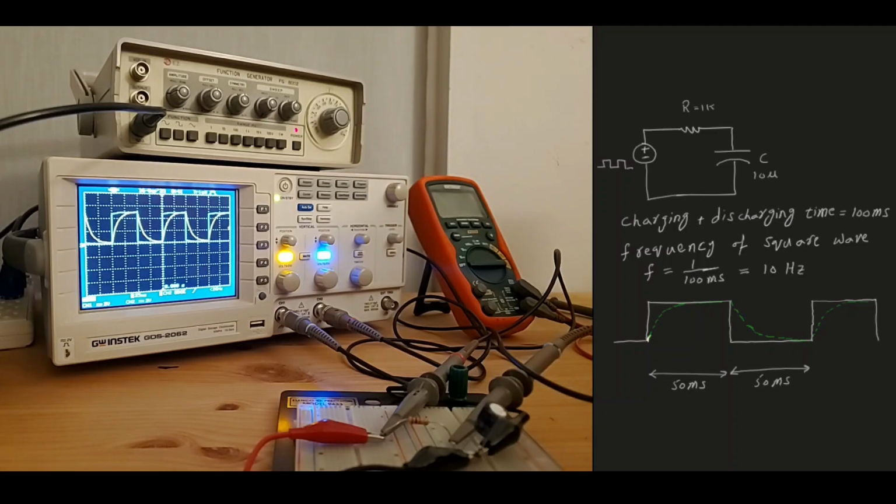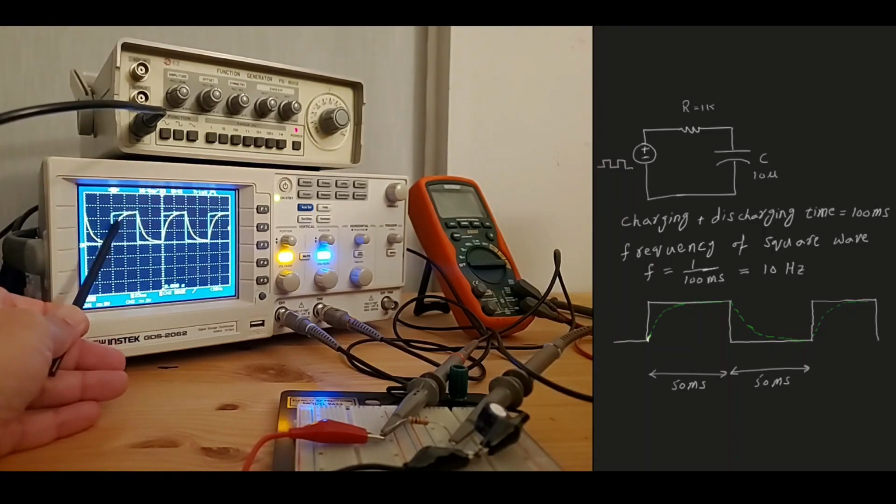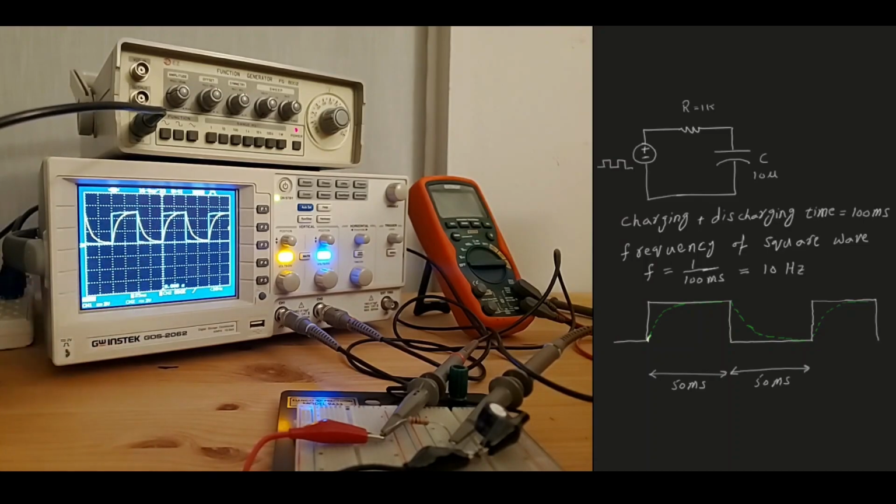And you can see that it takes about 50 milliseconds or maybe slightly less than that to completely charge the capacitor. And then it takes the same time to completely discharge the capacitor. So you see during this time period, the capacitor voltage is increasing exponentially and the capacitor is getting charged. Over here, the capacitor is getting discharged. So using a function generator and an oscilloscope, we are able to see the voltage across the capacitor in real time.